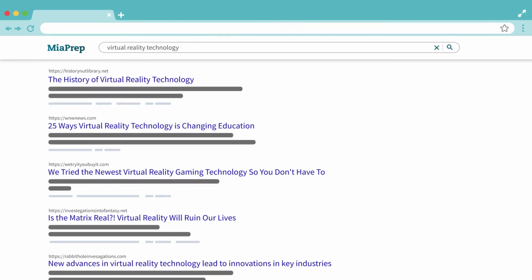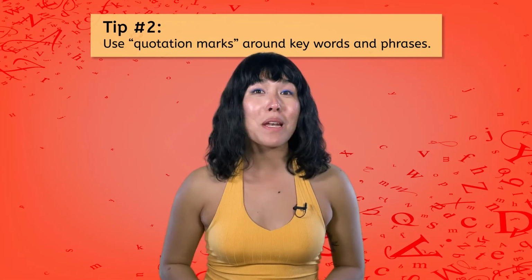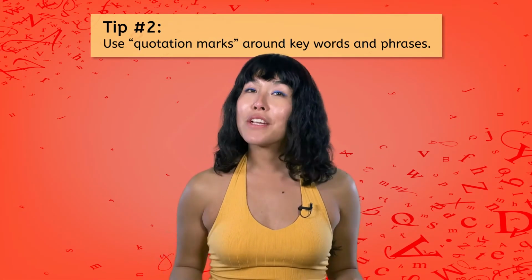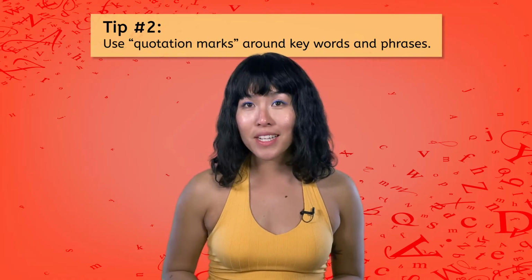Some of these sources look good, but I'm seeing a lot of stuff that doesn't look helpful at all. This brings us to tip number 2. Use quotation marks around keywords and phrases.